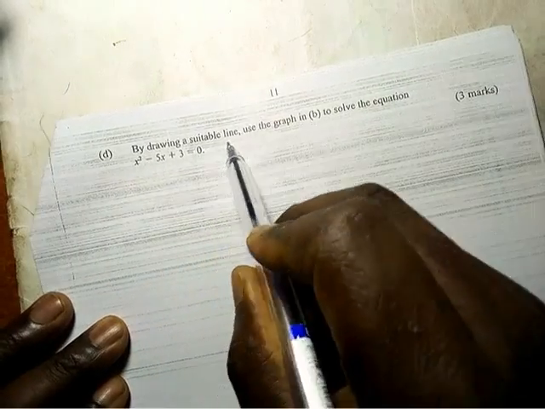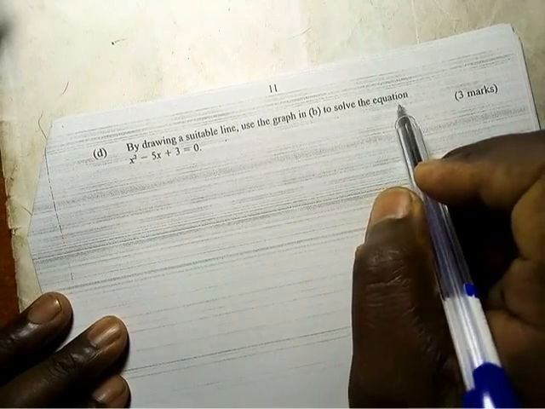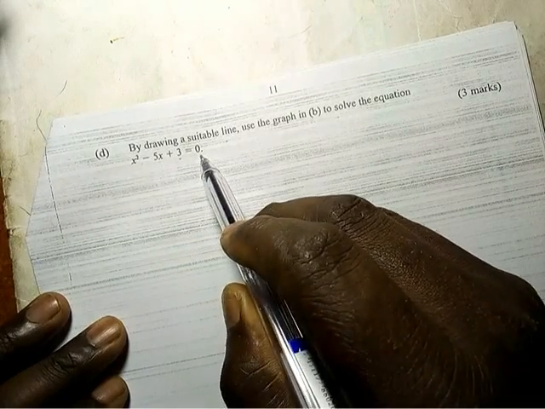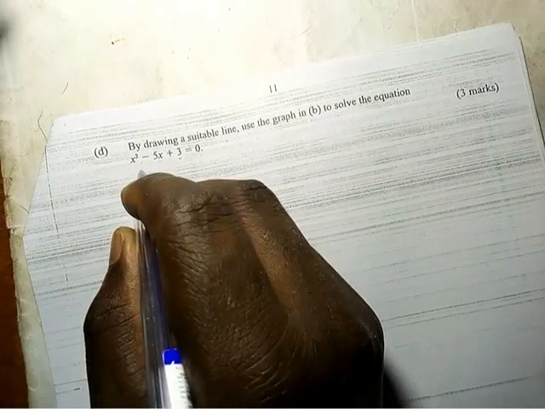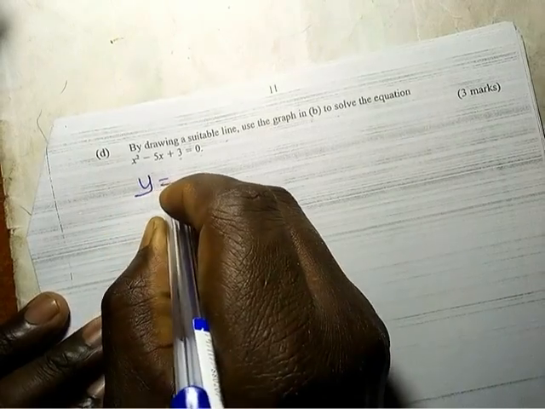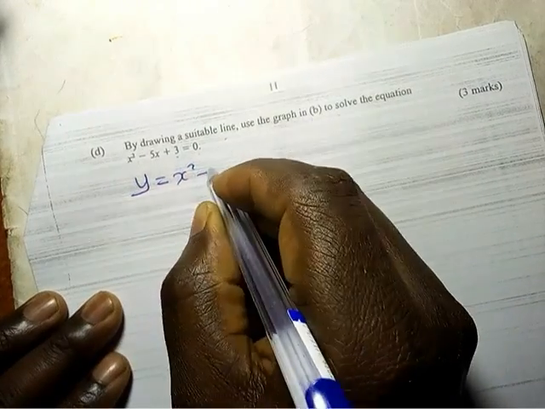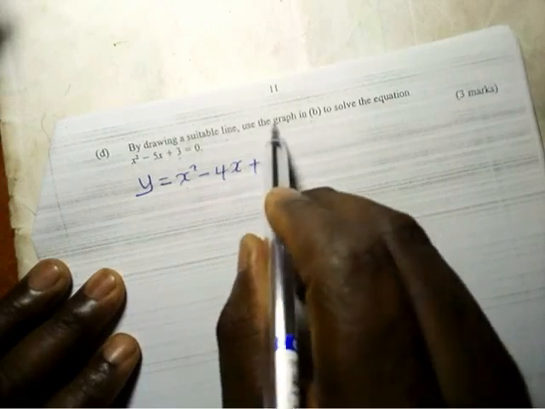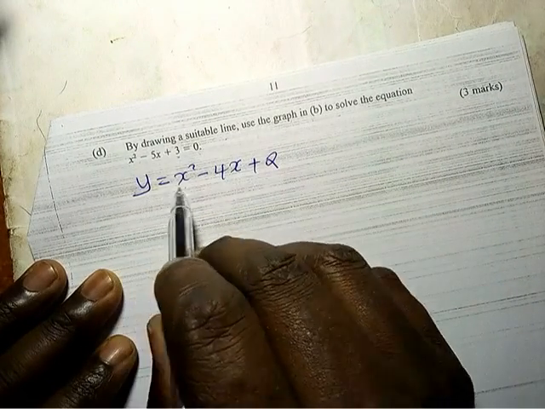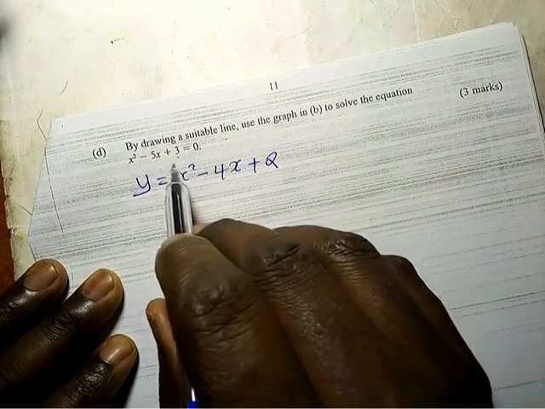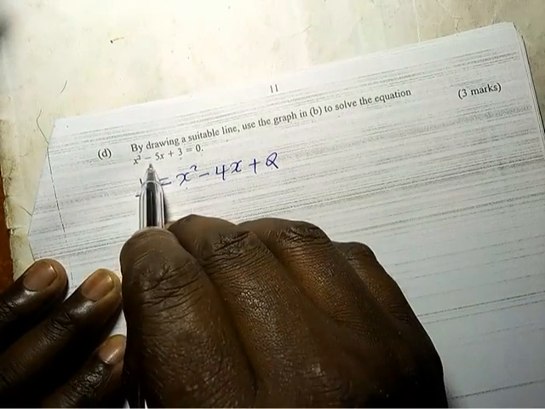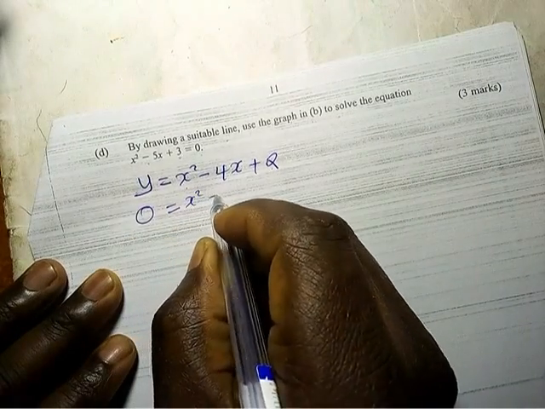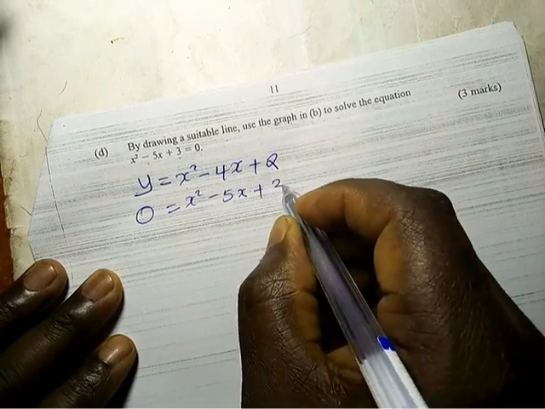By drawing a suitable line, use the graph in B to solve the equation x squared minus 5x plus 3 is equal to 0. So we are going to use the curve. Our curve was y is equal to x squared minus 4x plus 2. So we use this curve because we are going to use the graph. Now we compare this equation of the curve and this equation. So we rearrange it and it becomes 0 is equal to x squared minus 5x plus 3.